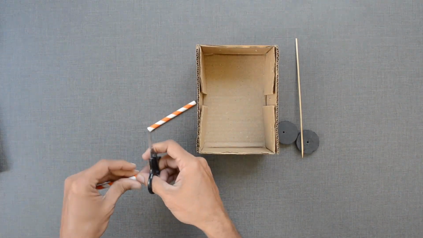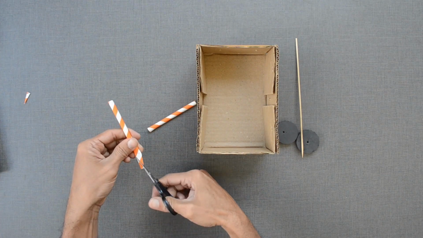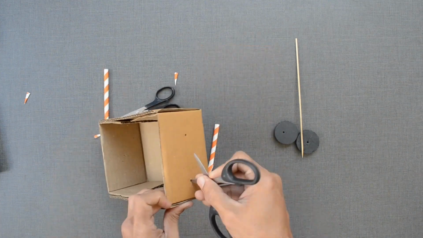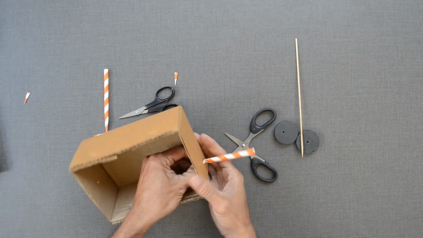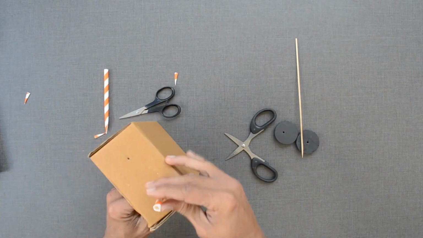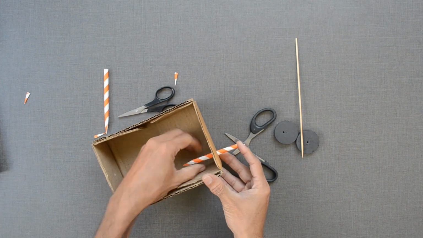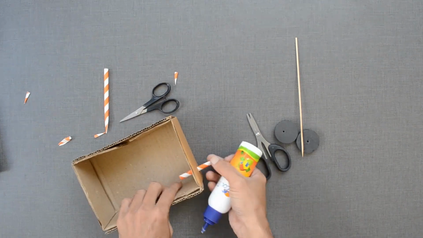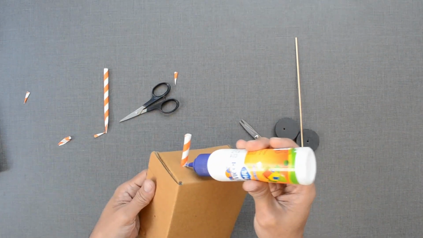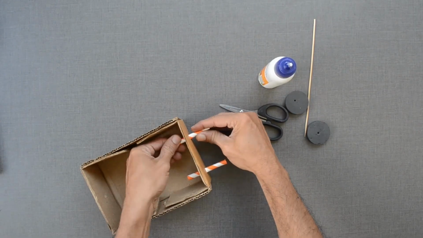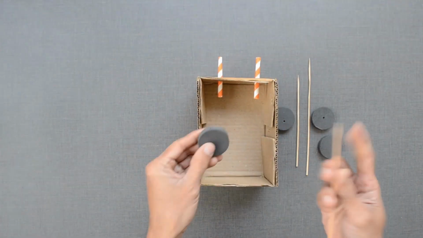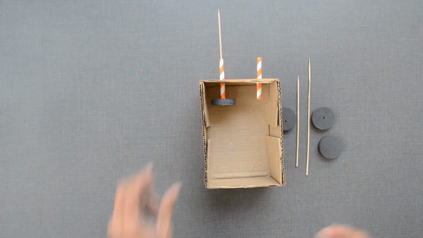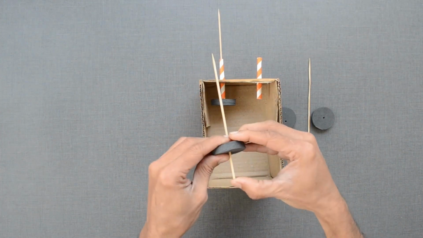Paper straws were used as a guide for two kebab sticks. Straws were fixed in place with the help of glue as well. With both wheels and followers in place, it was time to attach paper objects to the followers.